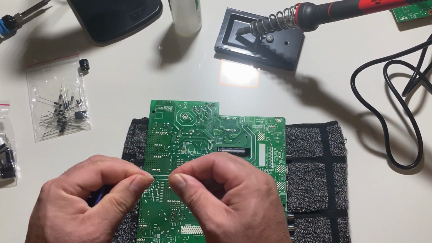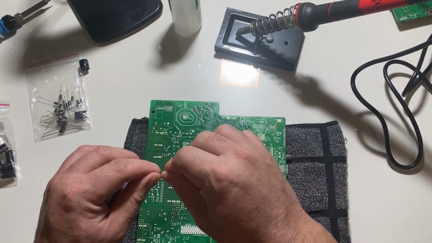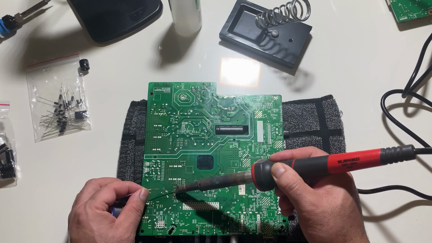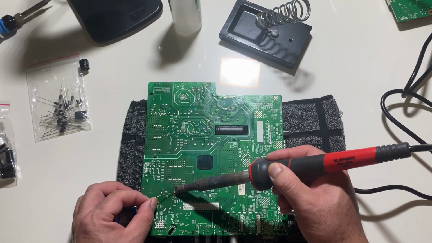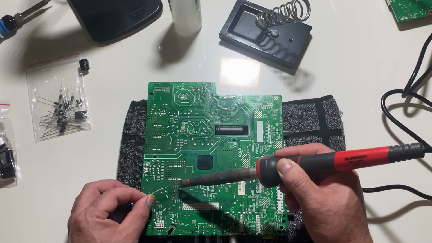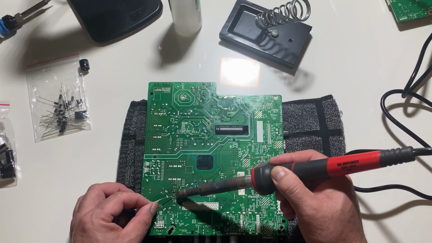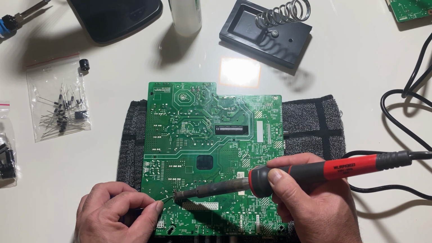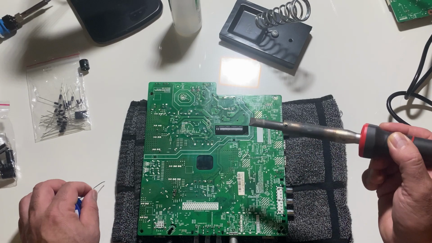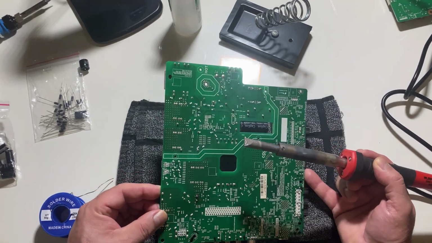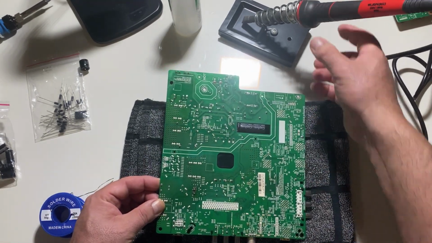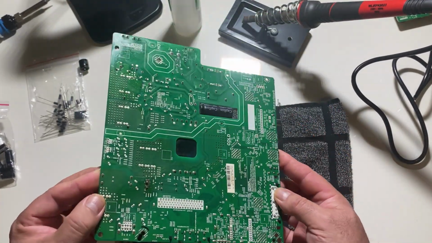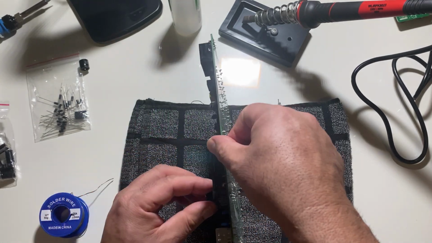And then we solder it. Make sure it's all around, nice and good, with no gap.